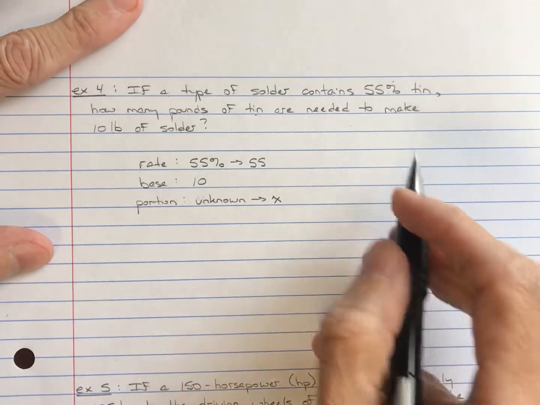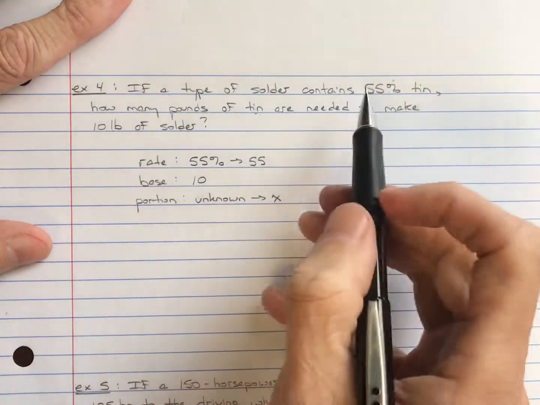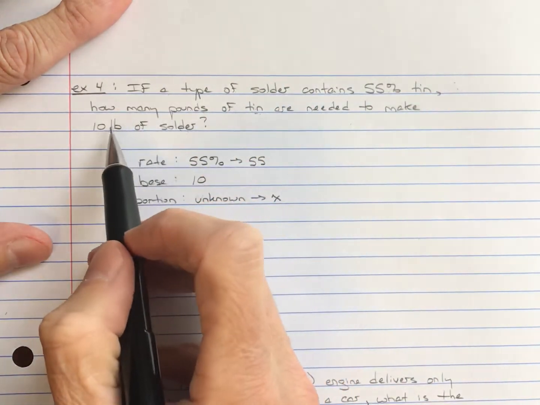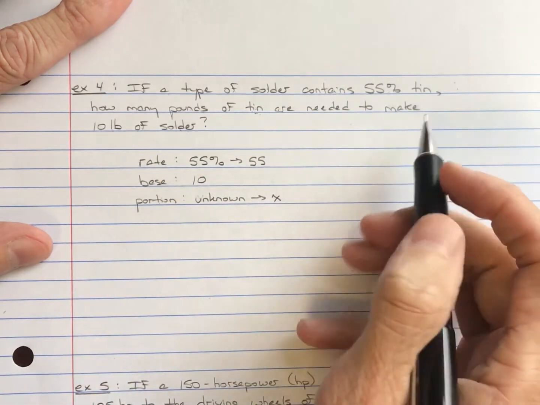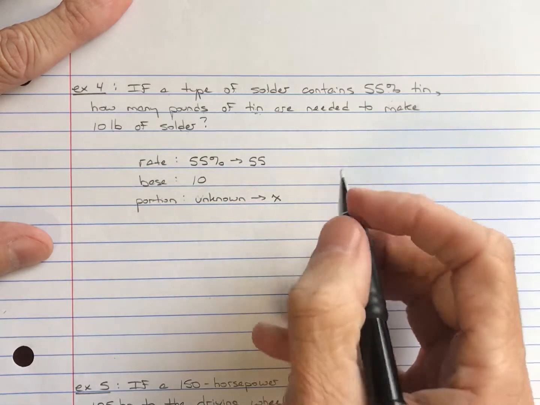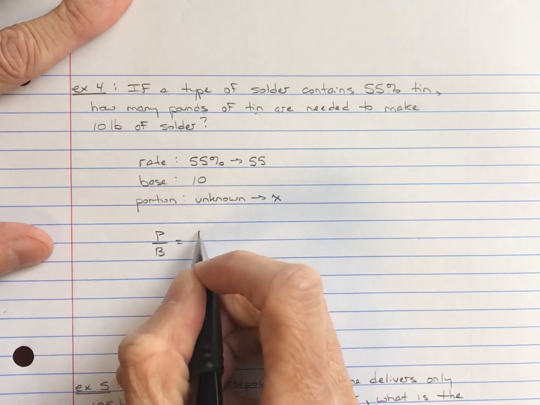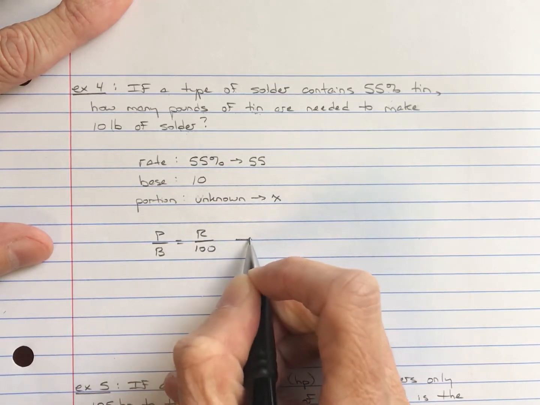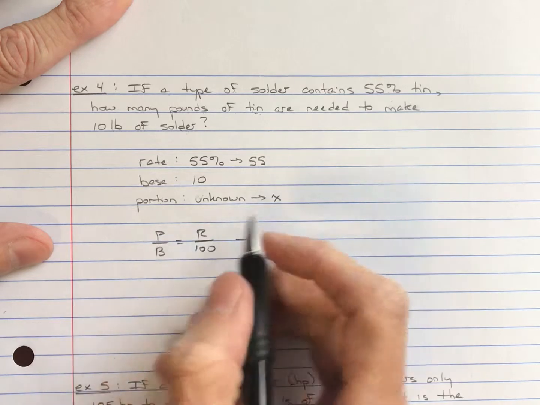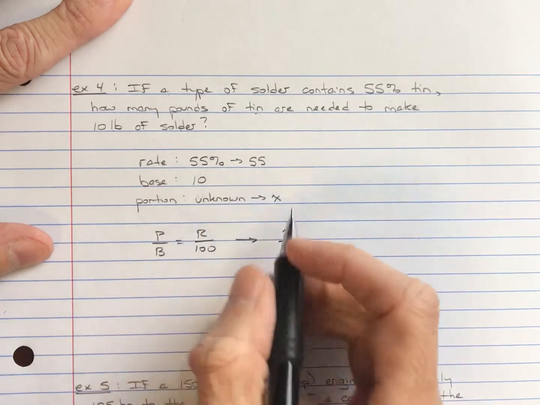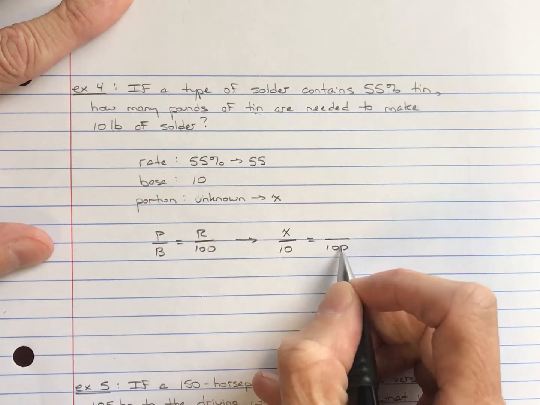So this one took a little bit more kind of working with it. Okay. We had to understand that our goal was to make a total of 10 pounds of something, and that our solder is made up of tin and probably some other metals or other chemicals. Okay, so portion over base equals rate over 100. I'm going to come off to the right because I probably don't have enough space going down on my paper, so I'm just going to go off to the right. Portion's the unknown. Our base is 10, and it's going to be 55%. We always know it's over 100.